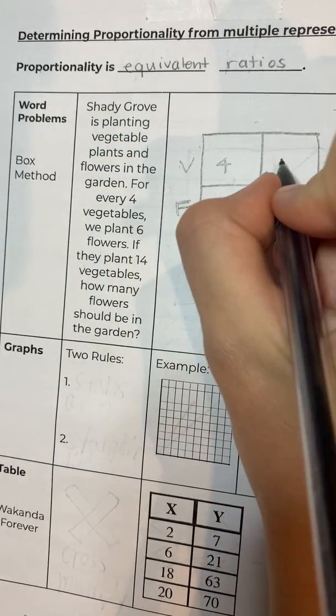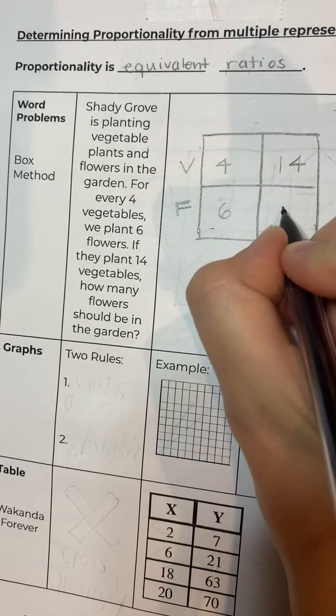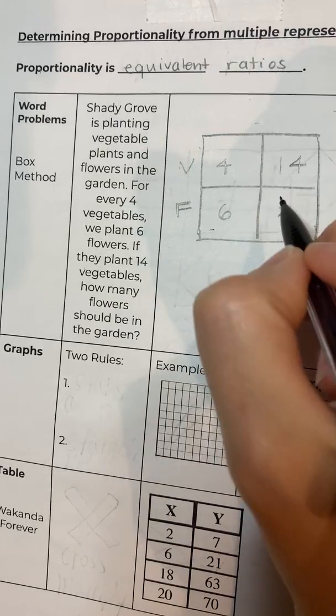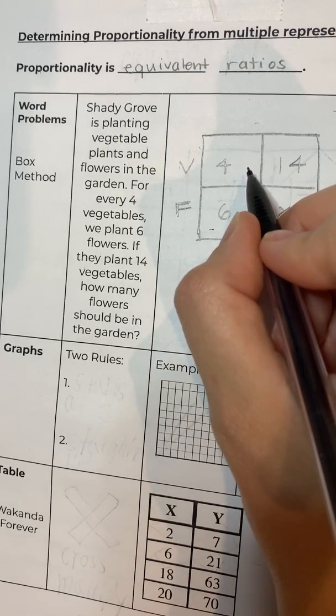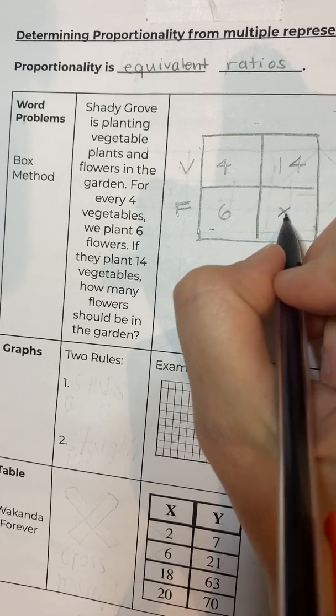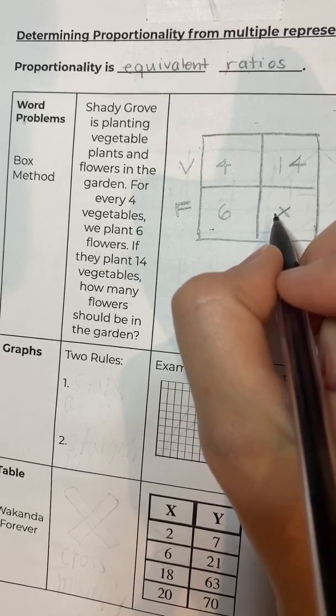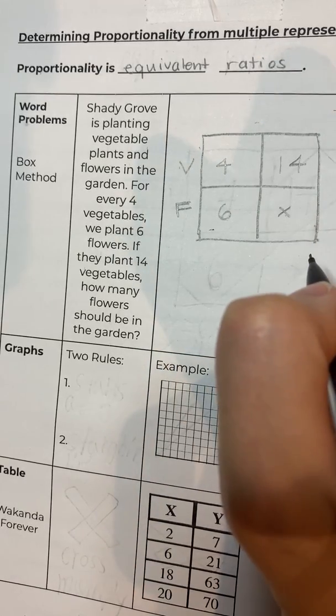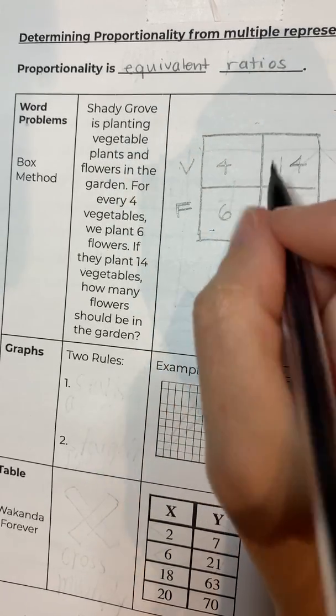And if they plant 14 vegetables, so I need to put 14 here. And I don't know what this is, so I'm just going to put X because that's what I need to figure out. Now, a lot of people said 4 plus 10 is 14, so this is going to be 16. But that's wrong because that is an additive relationship, and we're looking not at additive relationships here, but multiplicative.